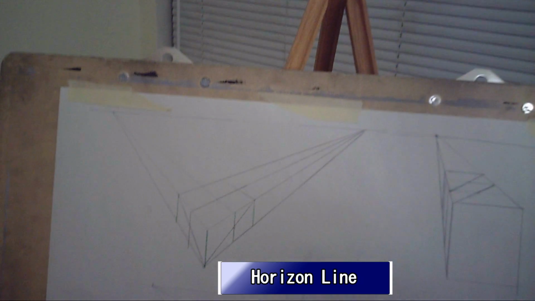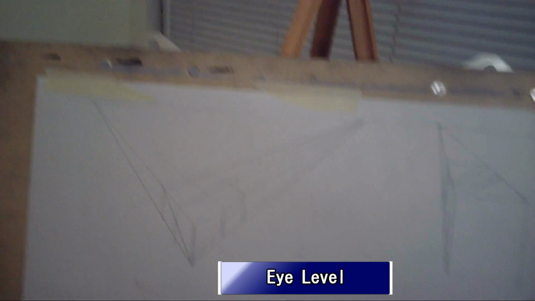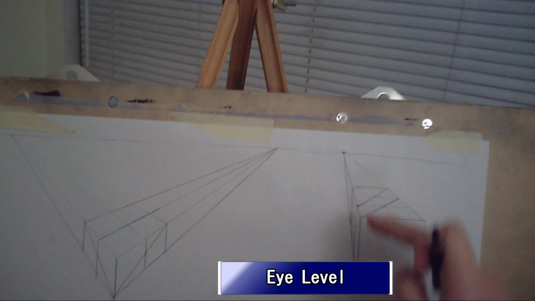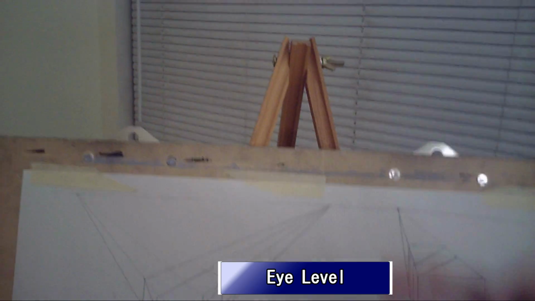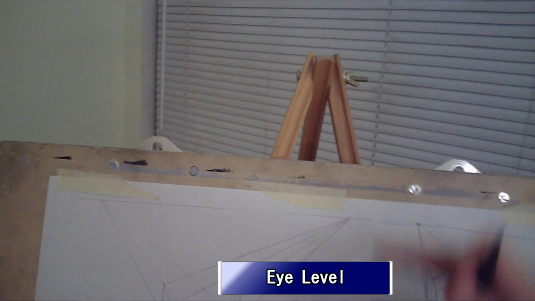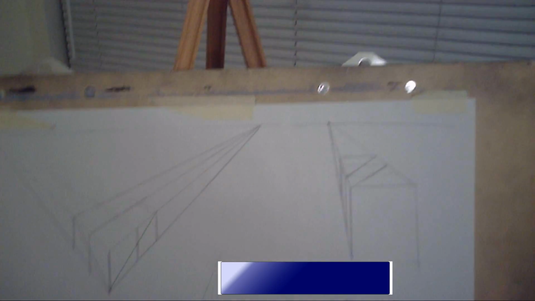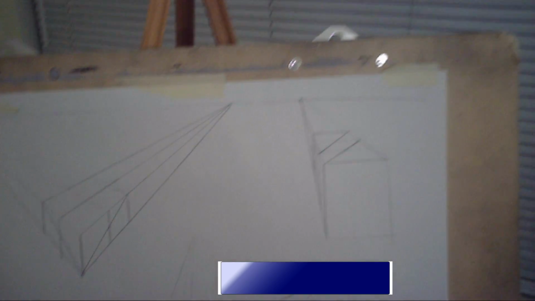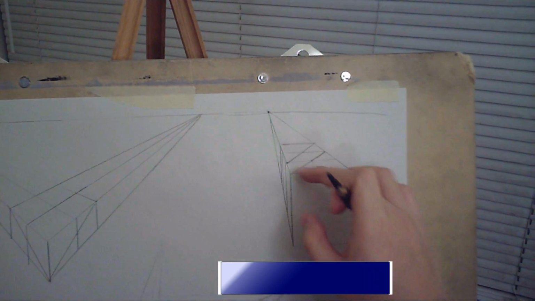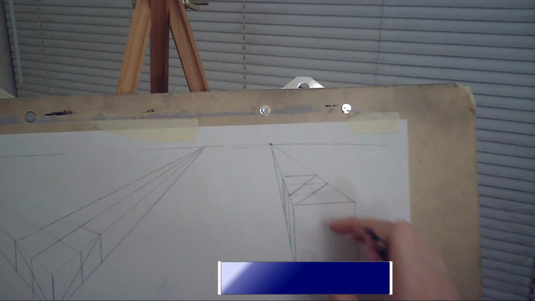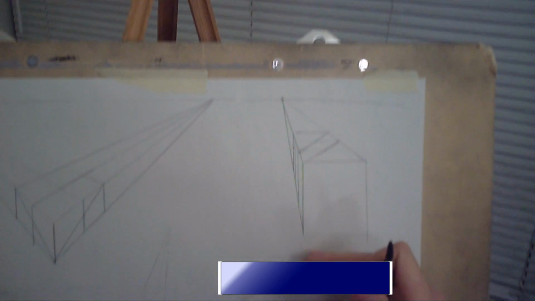or just your viewing point, because this line depends on whether you are above the object you are observing or below it. For example, if this is a block sitting on the ground, you'll be above it.